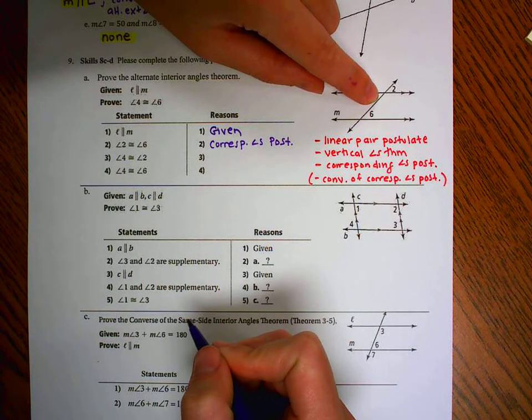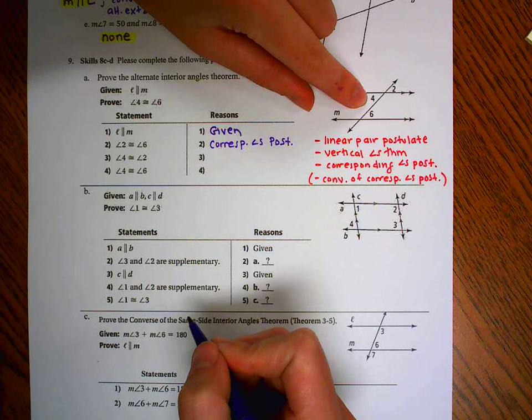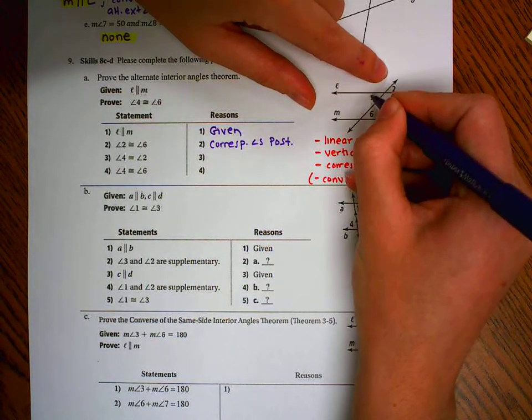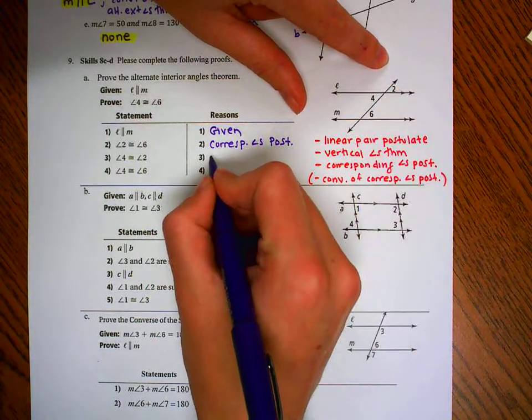But we don't want to get from 6 to 2. We want to get from 6 to 4. Well, we've made it to 2. Can we get from 2 to 4? Yep, we can say those are the same because of the vertical angles theorem.